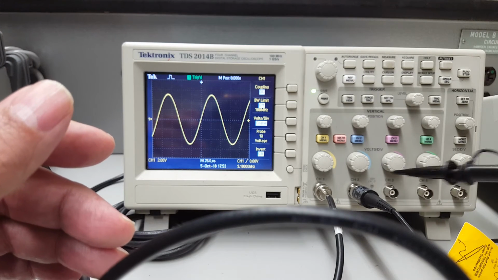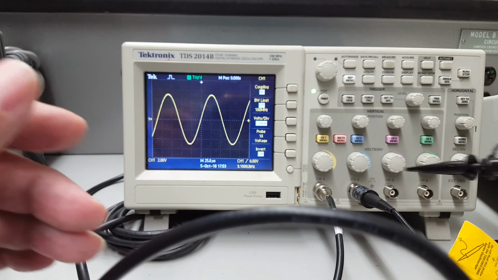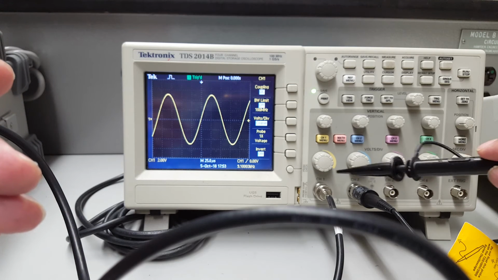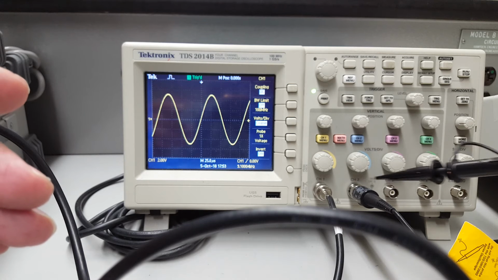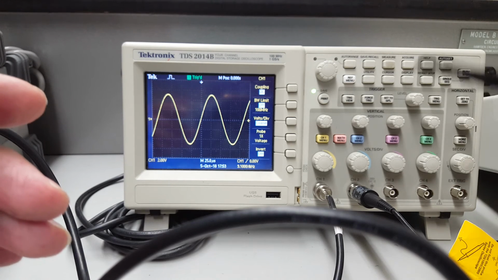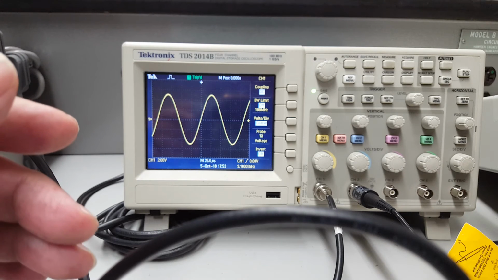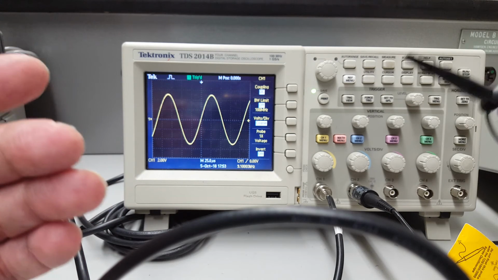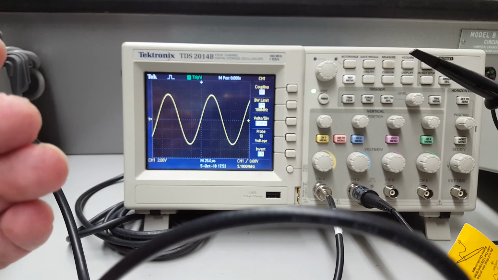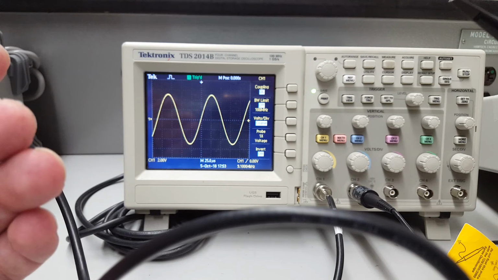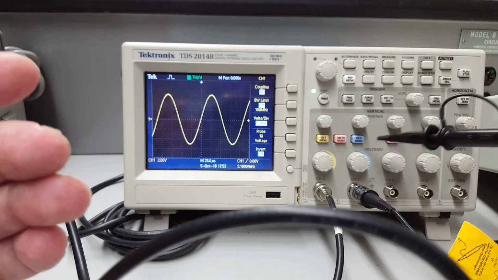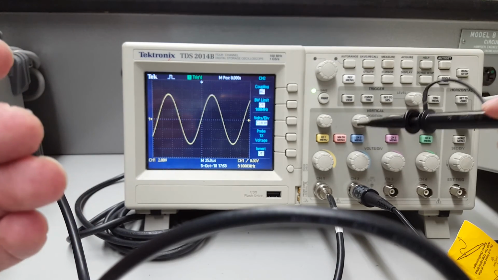Once you define the ground for one channel, it's going to be the same ground for all channels. Then when we use the probes and the scope to measure signals in a circuit, we're going to be interested in the nodal voltages.